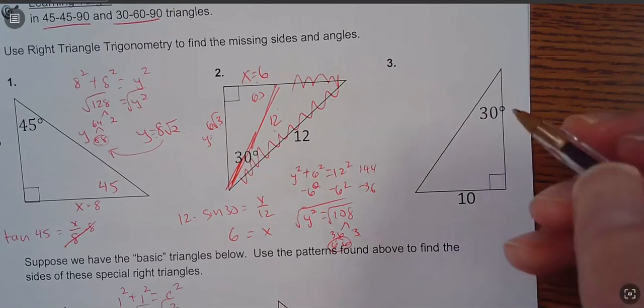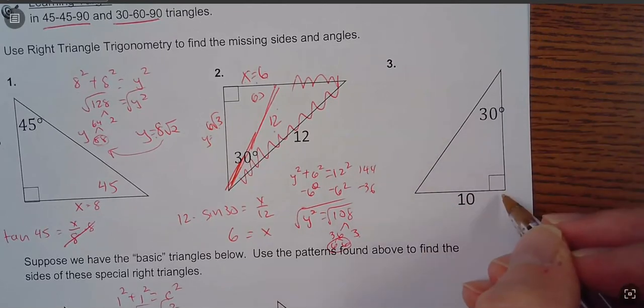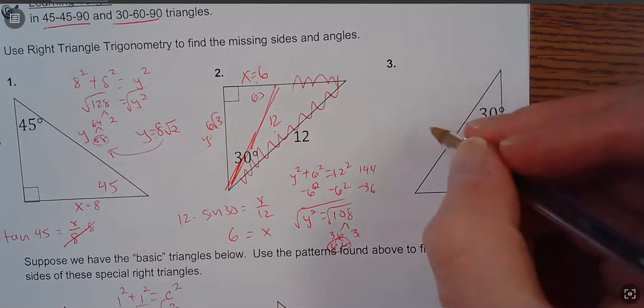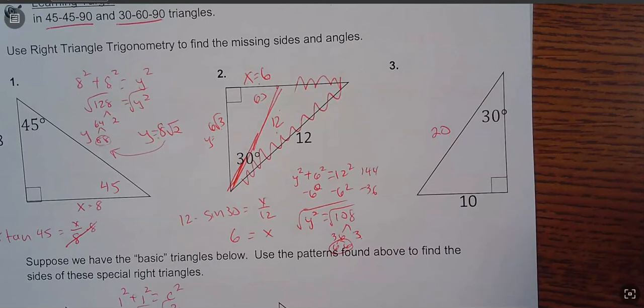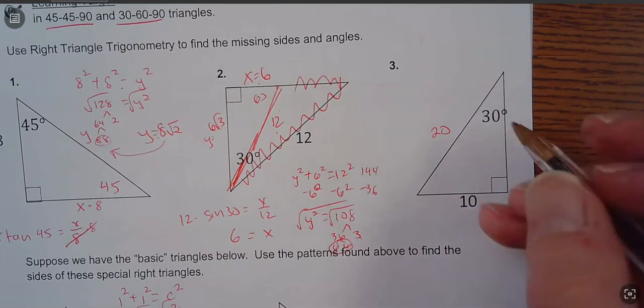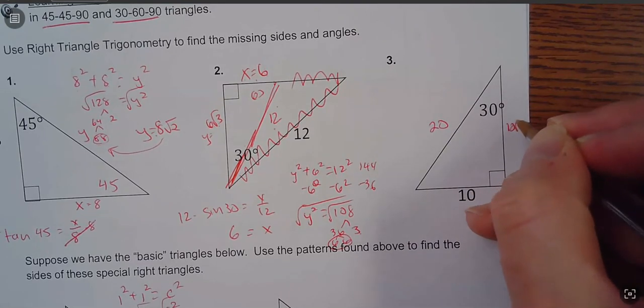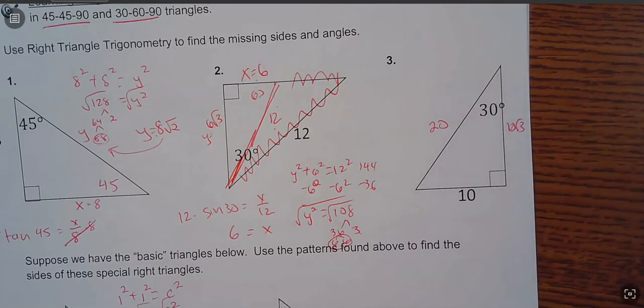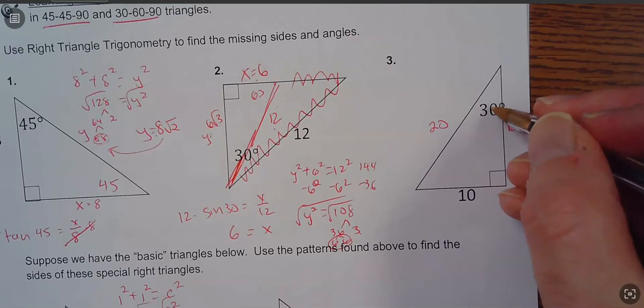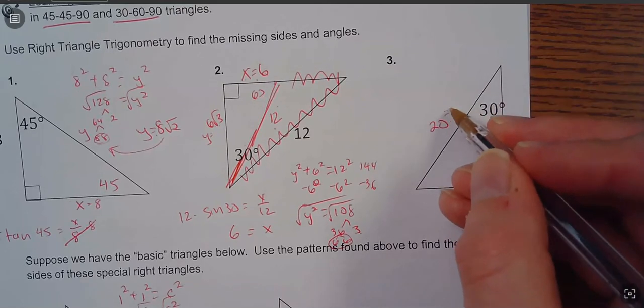So using those shortcuts here, I got the smallest side is 10. What would be the hypotenuse, the biggest side? Double that, 20. You can use your right triangle trig if you want. Maybe we'll do that in a second. If this is 10, this is radical 3 times bigger, so this is 10 radical 3. I want to check those. Remember, we'll call this x.